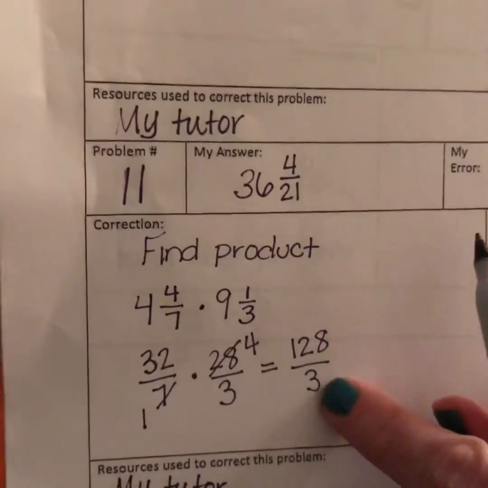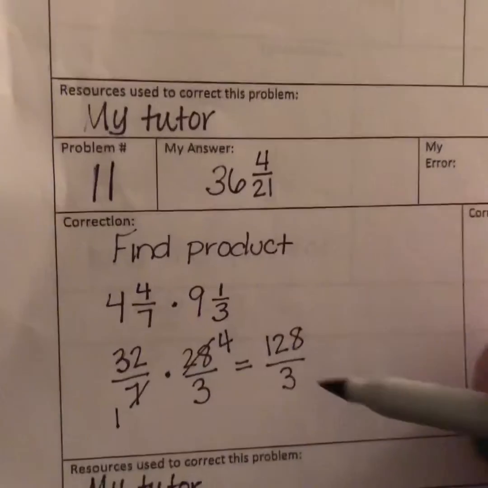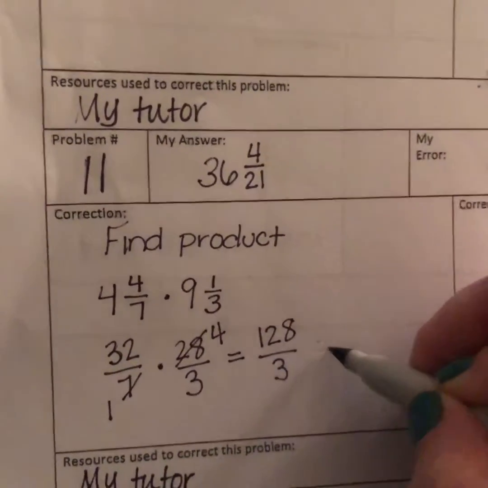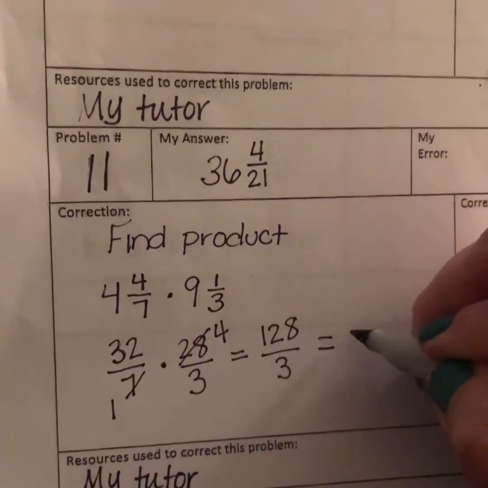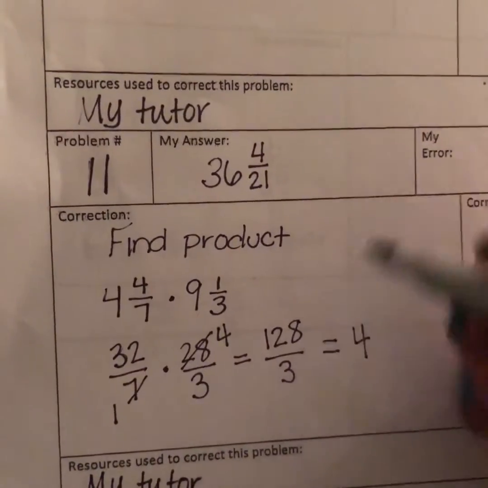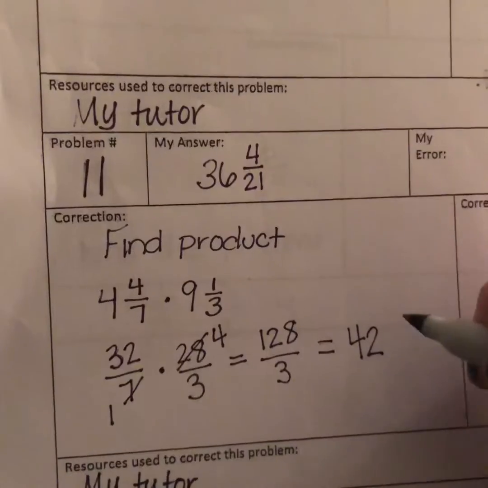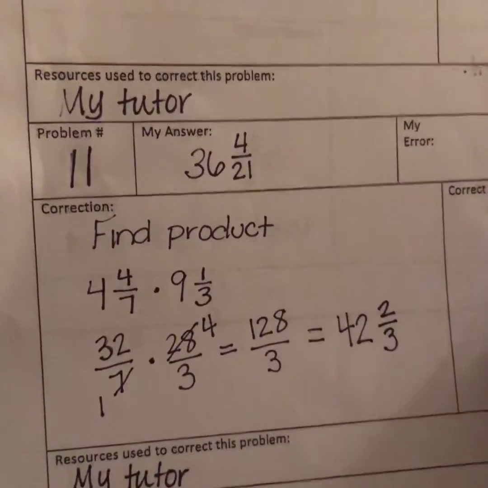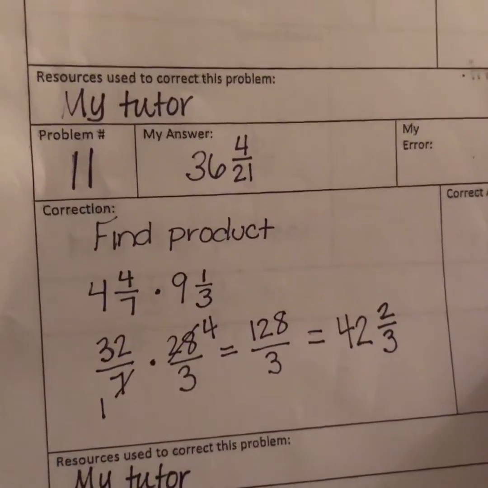Now you can't leave this as an improper fraction. We need to make it a mixed fraction. So how many times can 3 go into 12? It can go into 12 4 times with nothing left over. How many times can 3 go into 8? It can go into 8 2 times with 2 left over. So it's 42 and 2/3. So your answer is 42 and 2/3.